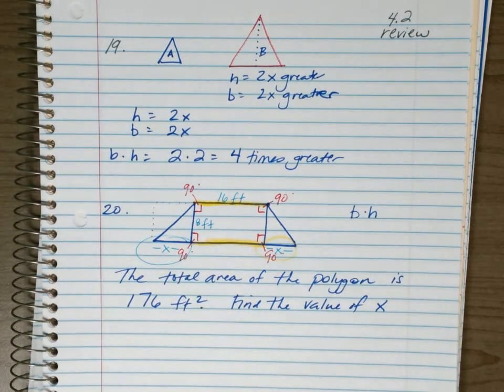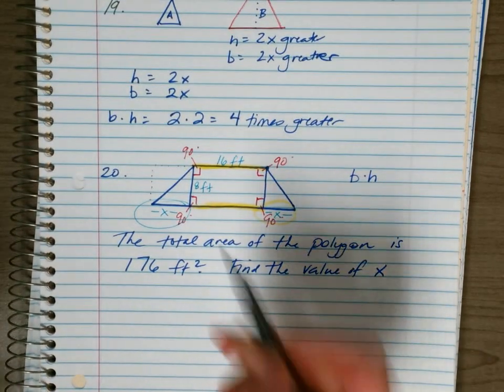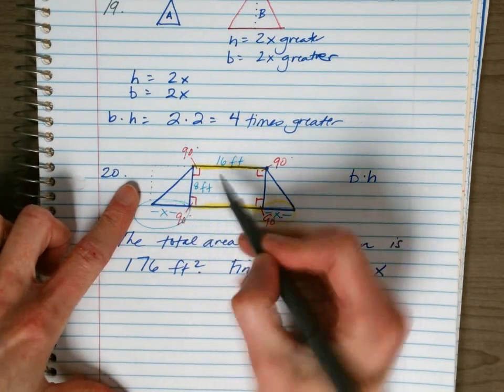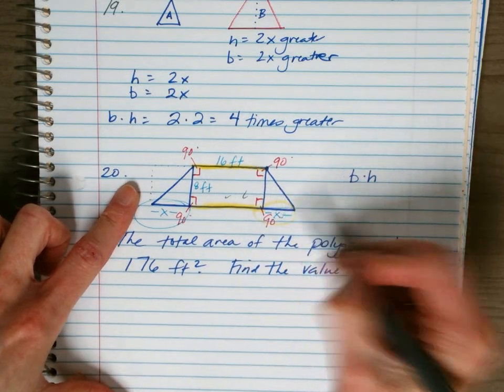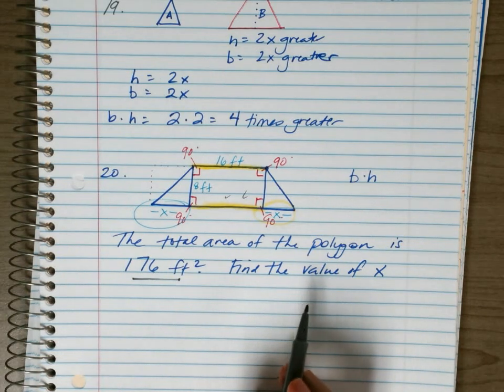That's what we're trying to find out here. So it's kind of like a puzzle. We're going to be doing some multiplication and some subtraction. So I know that the total area, this plus this plus this, is 176. I need to find the value of X.